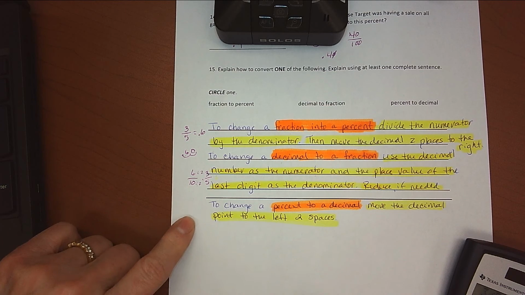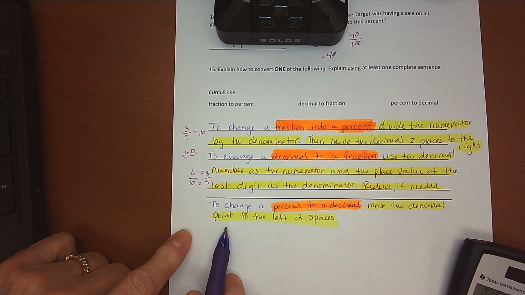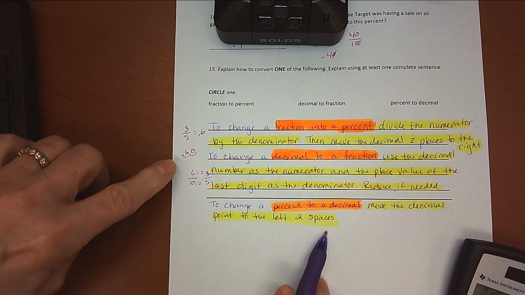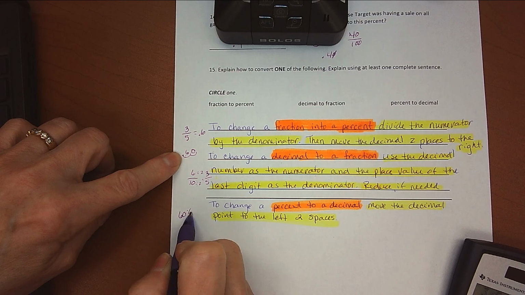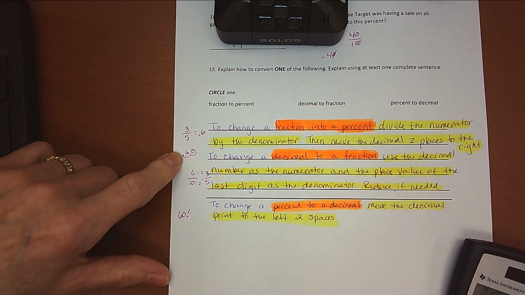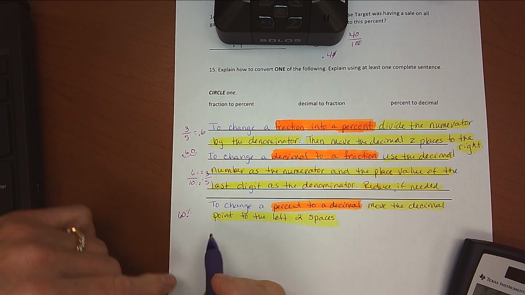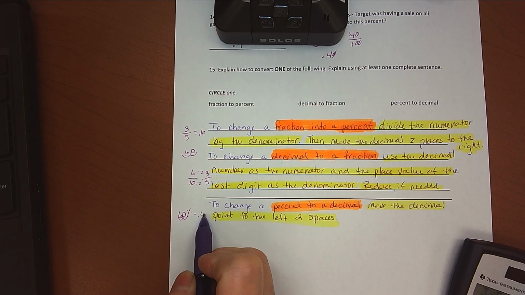Then my last one, percent to decimal. To change a percent to a decimal, move the decimal point to the left 2 spaces. So I'll take my example up here. I had 60%, and I want to change that to a decimal. So decimal point sitting right here, and I'm going to do the opposite of if I were changing a decimal to a percent. I'm going to move to the left instead, and so this becomes 0.6 as a decimal.